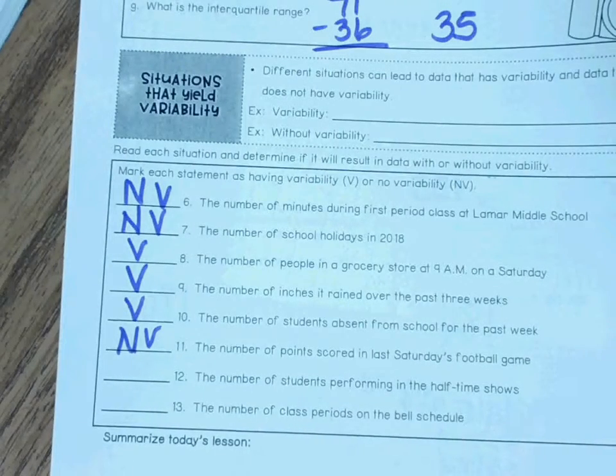And then number 12, the number of students performing in halftime shows. See how there's not a specific halftime show? So maybe it's the number of students in the halftime show at, let's say, Clear Falls High School. Would that maybe be different than the number of students performing in the halftime show at Clear Creek High School? Yeah, so that's definitely variable. I think the more vague it is, or the less specific information it gives, the more it could change.